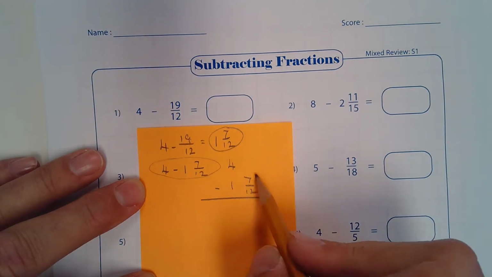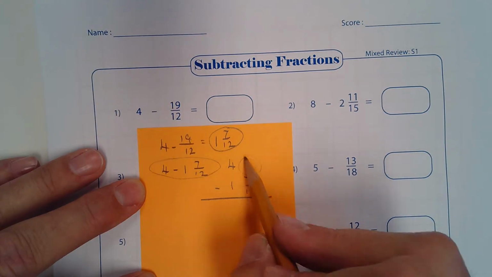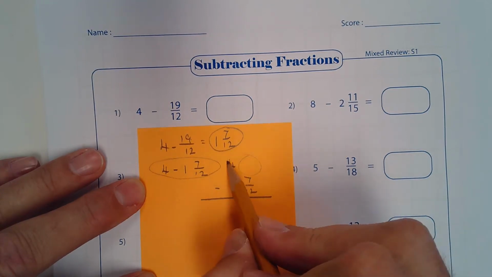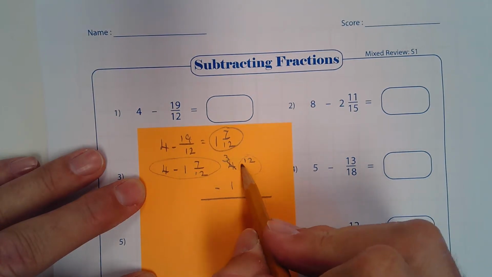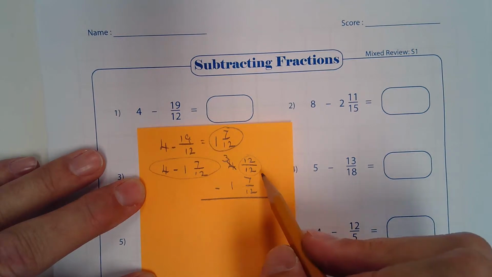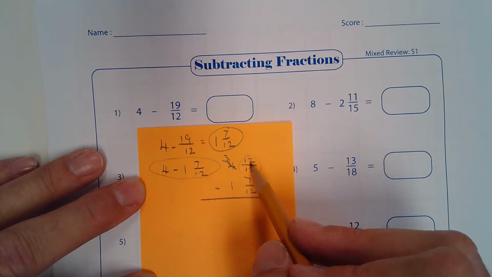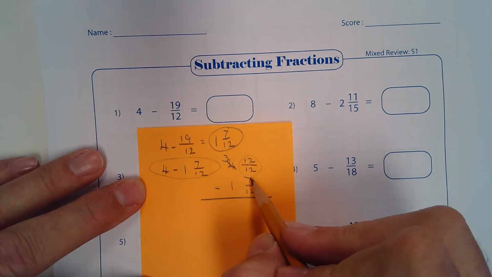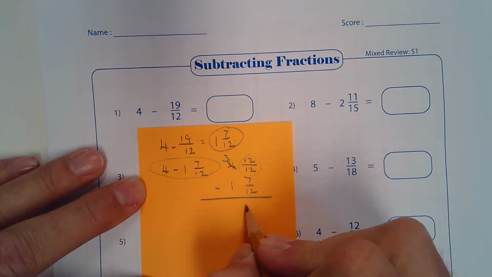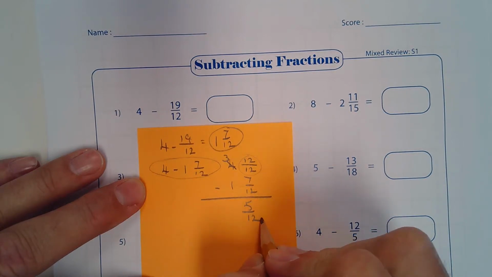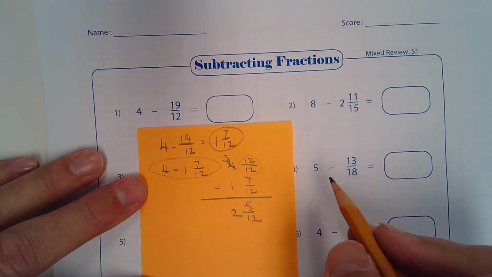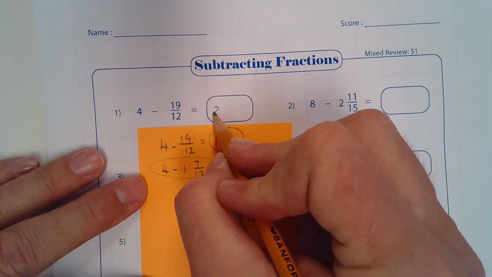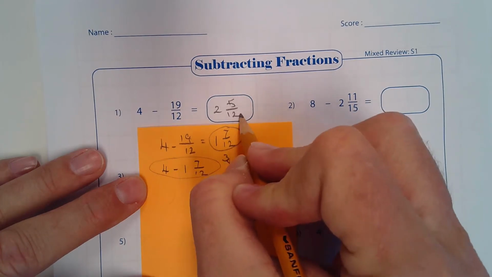Well, we don't have a fraction here in this part right here, so we need to borrow from that 4. The 4 becomes a 3, and you guys were reminded today multiple times that you would just use the denominator, because 12 over 12 is the same thing as 1, and we borrowed 1. So now all we do is subtraction. What's 7 from 12? It's 5 left over, so it's 5/12. Now what's 1 from 3? Well, that's 2. So there's the answer to number 1. It's 2 and 5/12.